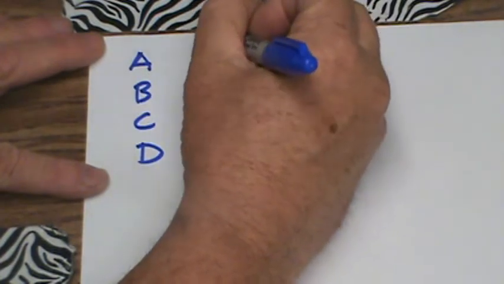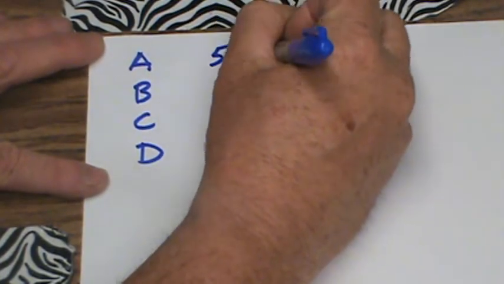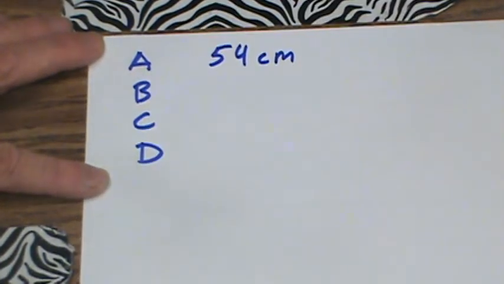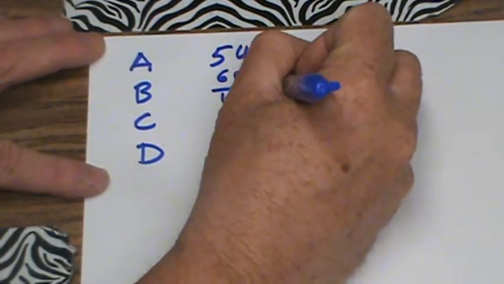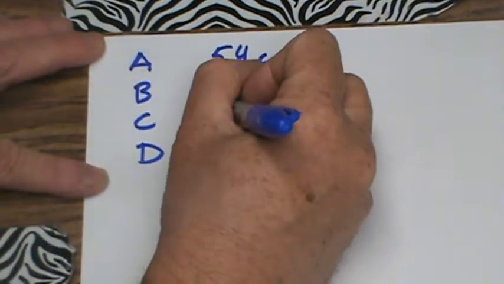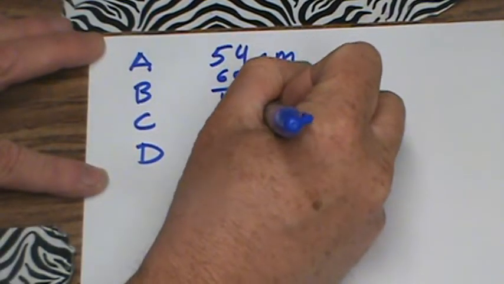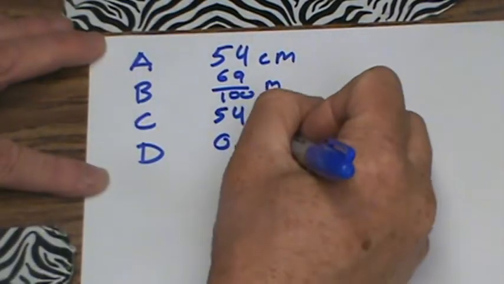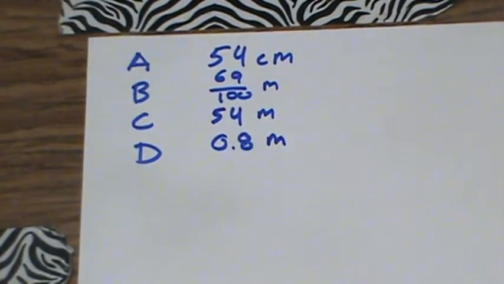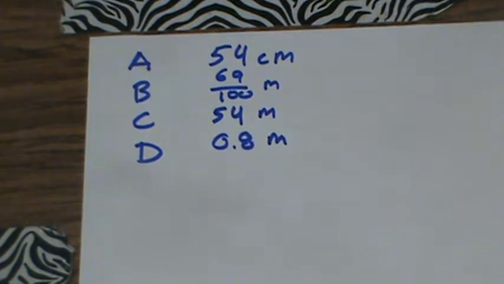So rectangle A has a perimeter of 54 centimeters. Rectangle B has 69 hundredths meter. Rectangle C is at 54 meters. And rectangle D is at 1/10 of a meter. So what we're going to try to do is answer a few questions. Which of these rectangles has the smallest perimeter?